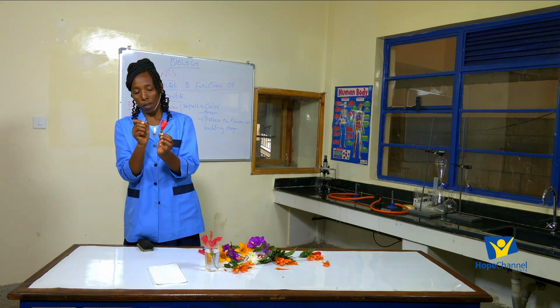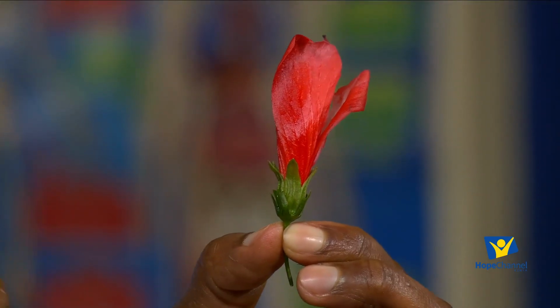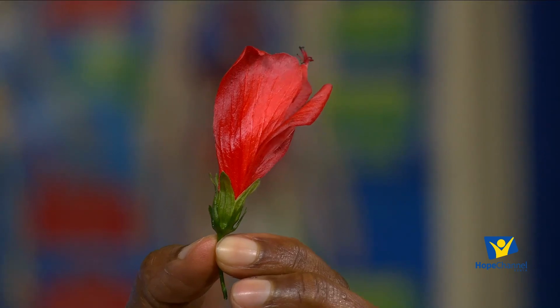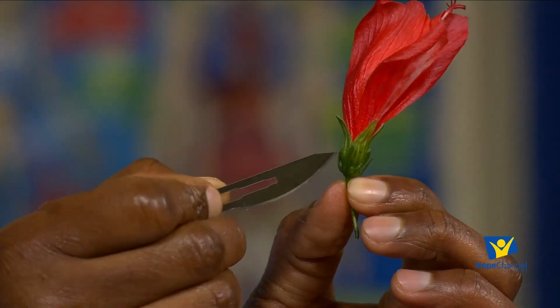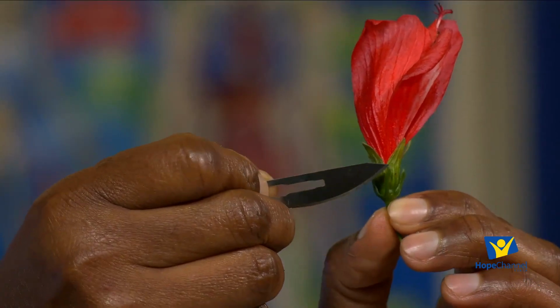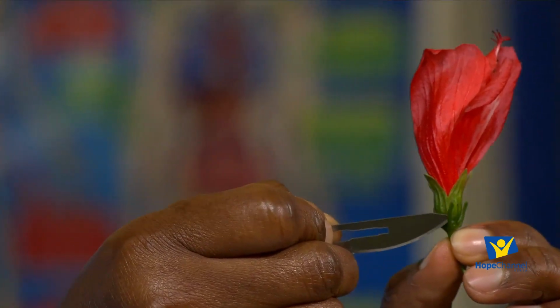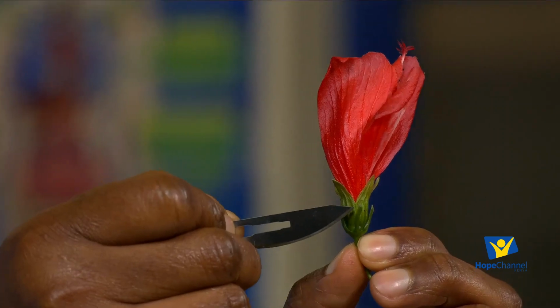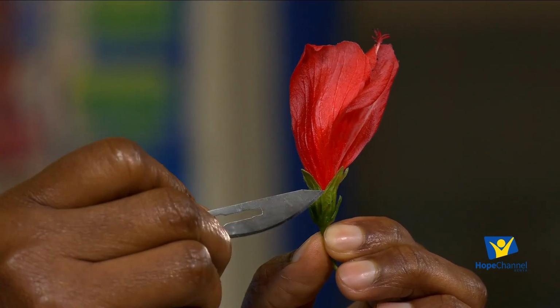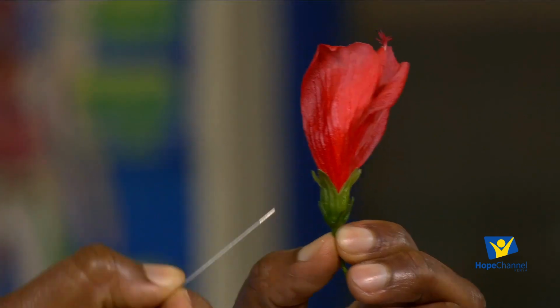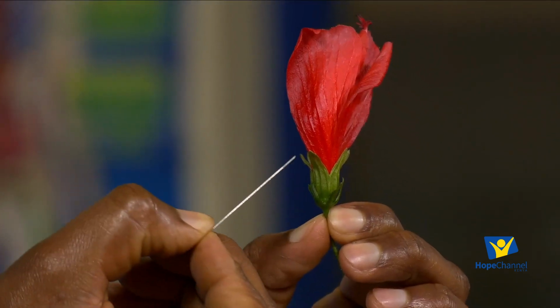The sepals. But you realize that there are some special flowers that have other structures that we refer to as epicalyx. You can see, this is a hibiscus flower. It has this part that we refer to as the epicalyx. This epicalyx is also green, just like the sepals are green.